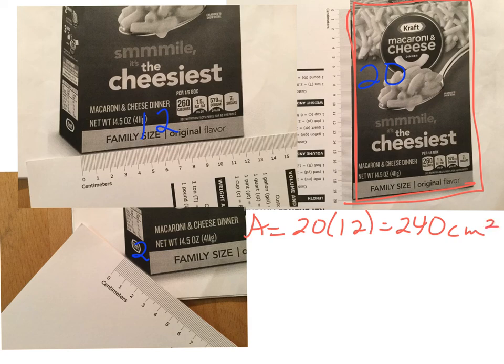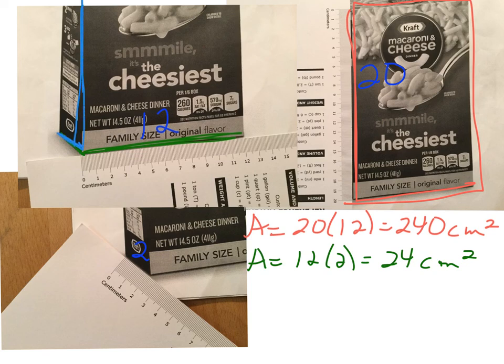And that gets you 240 square centimeters. Okay, if I'm using the bottom, that's a 12, and that is a 2. So in green, that would be a 12 by 2, and that gets you an easy 24 square centimeters. If by chance you use the sides, then right here the height of that box was 20, while the width was 2. So that means the area is 20 times 2, which gets you 40 square centimeters. Any one of those answers is fine.